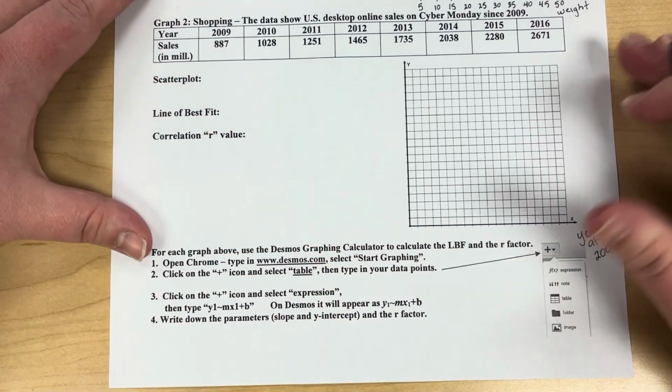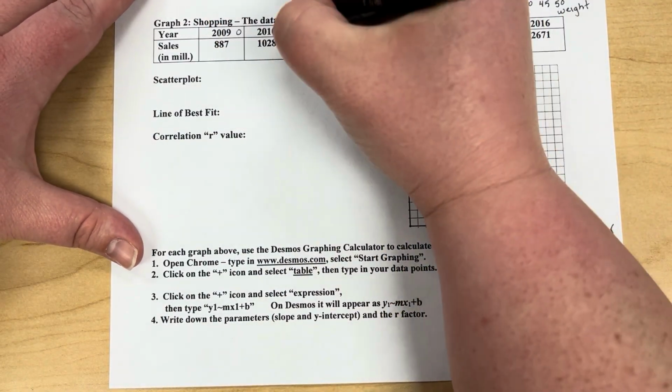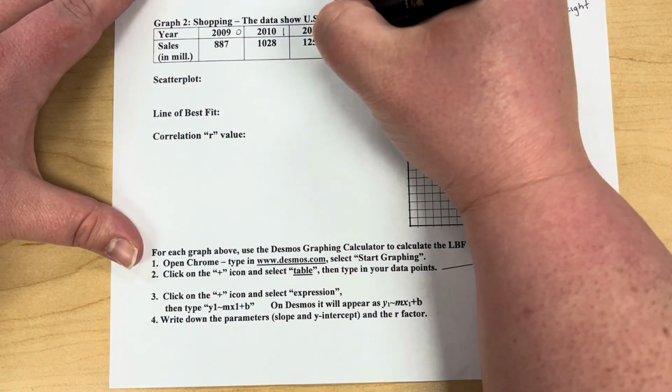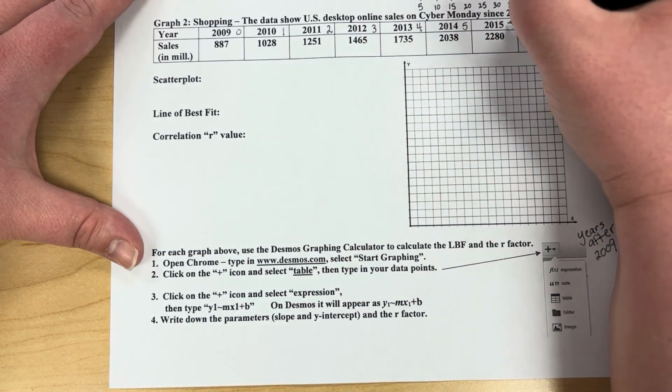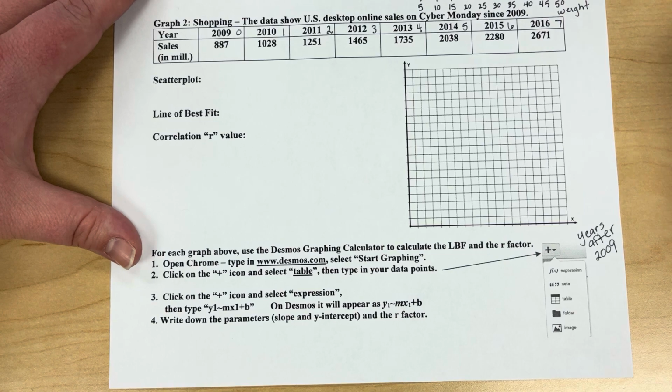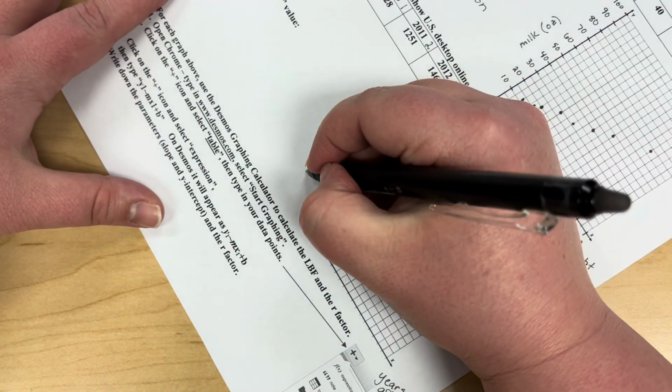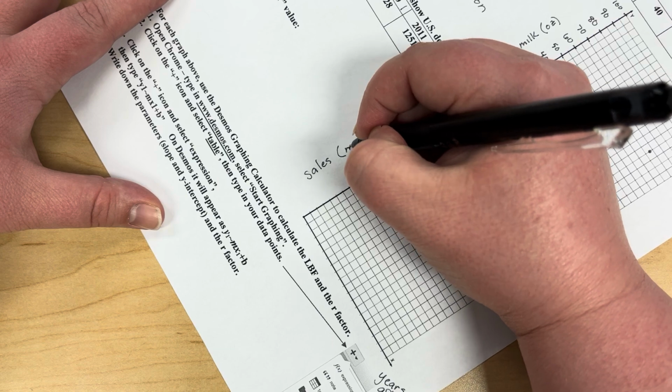So that means the year 2009 is year 0, 10 is 1, 11 is 2, etc. Okay, and then I'm going to do the sales, and it says it's in millions.